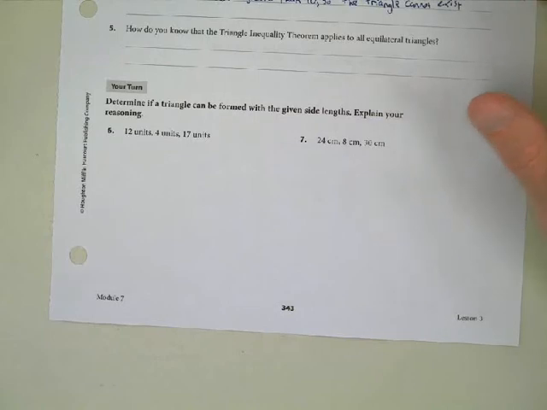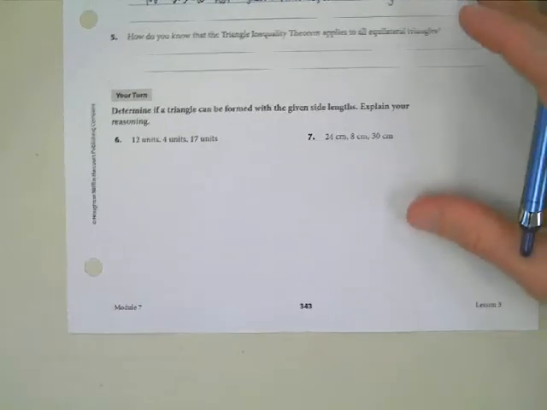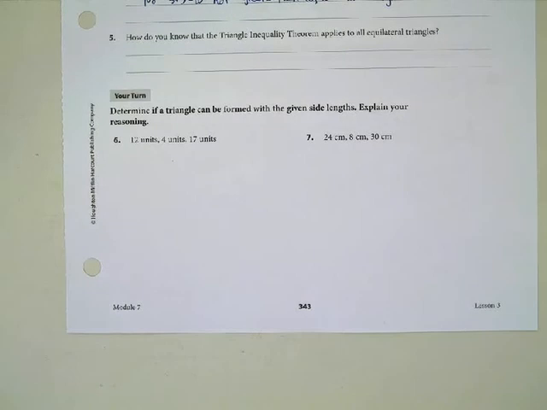Okay, so real quick, 6 and 7, give them a shot. Tell me whether you think they are triangles or not. Okay, let's take a look there and see. Let me just take 2 seconds. Okay, are they or are they not triangles? Very good. Have fun. Okay. This is weird.